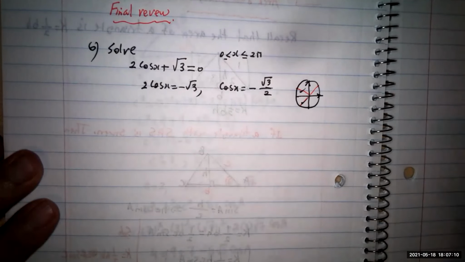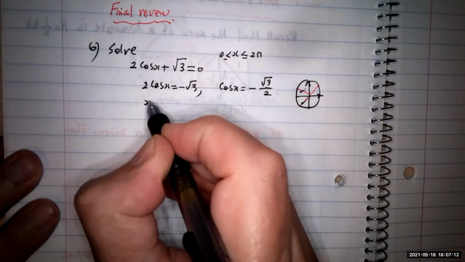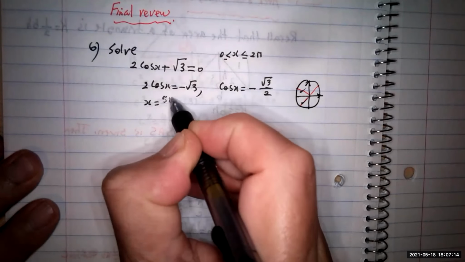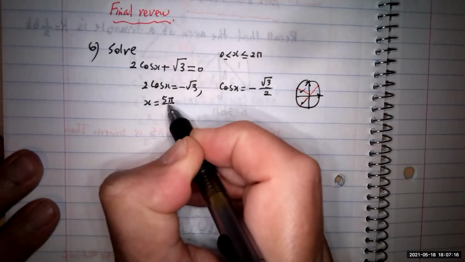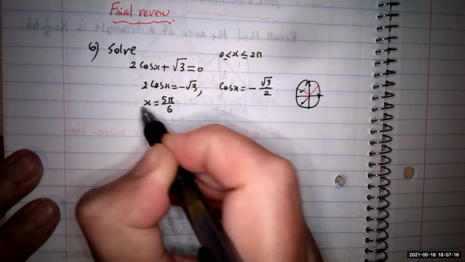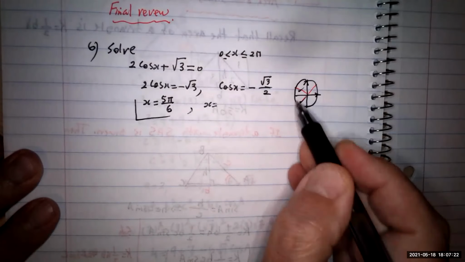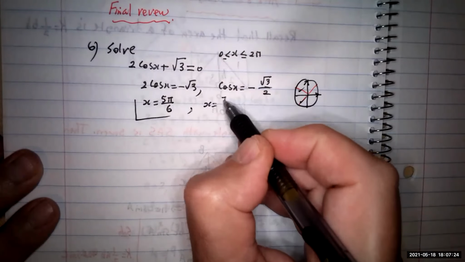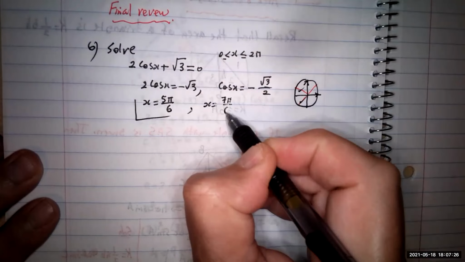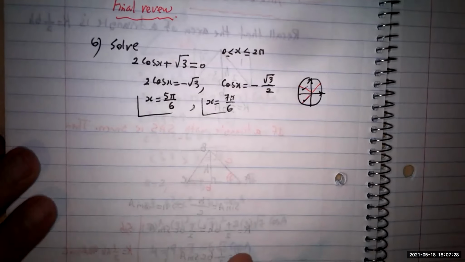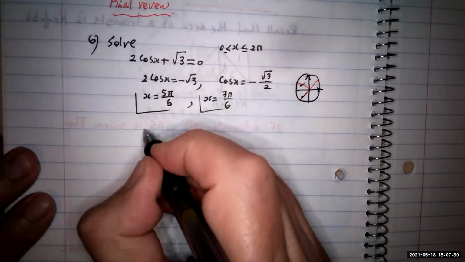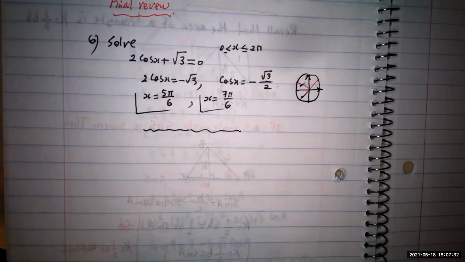So the solutions are going to be x equal to 5 pi over 6, which is 150 degrees. And the other solution is 210, which is 7 pi over 6, and you are done. Any question? This is the most that you need in future, really.